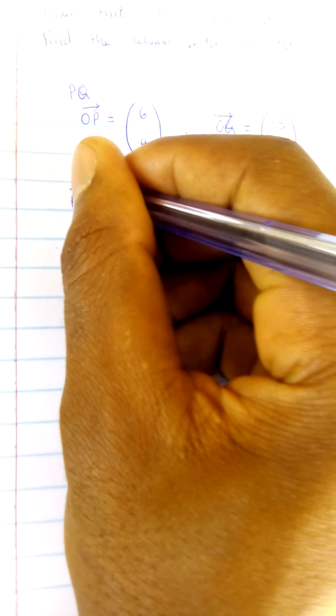Such that PQ, in most cases in the questions, will be in bold, but when you're working with them you can put their arrows.